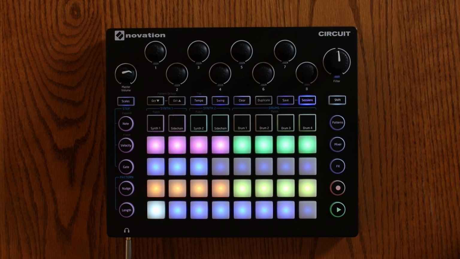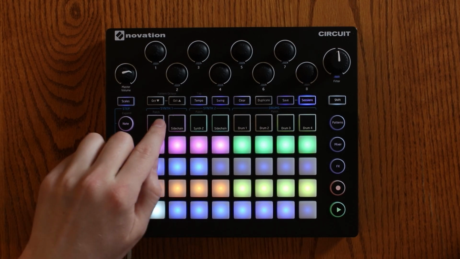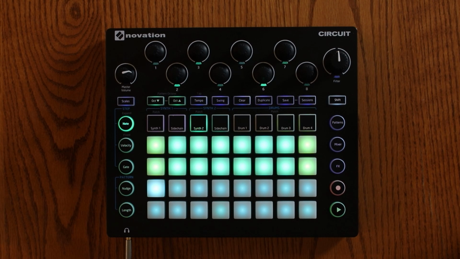One big benefit of having multiple sessions is that you can have different patches for your 2 synth tracks in each session. In this last track I made, I ended up just using the same synth patches for all of the different sessions, but sometimes I've switched between sessions to be able to give the song a little bit more variety.